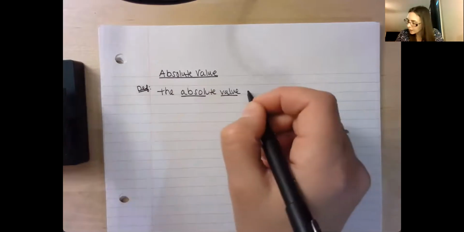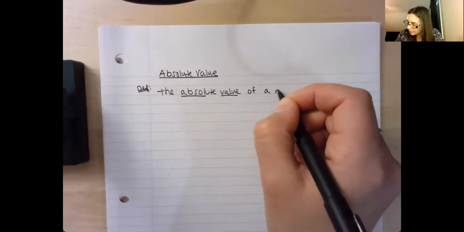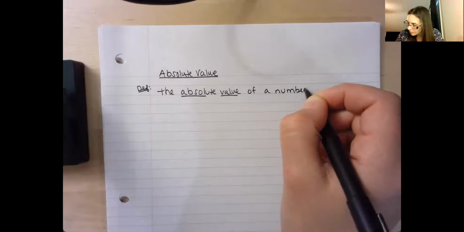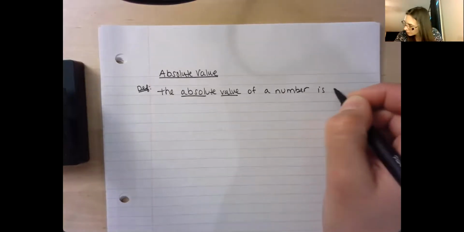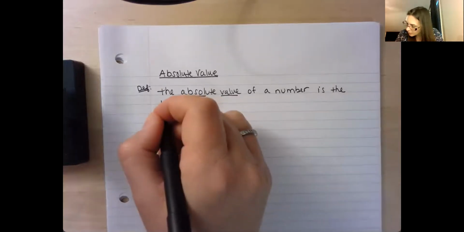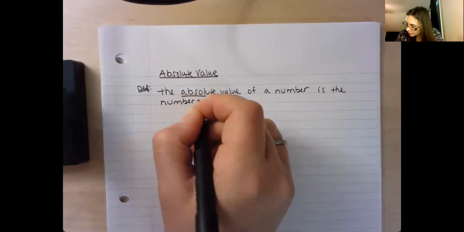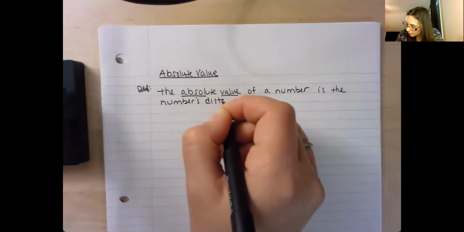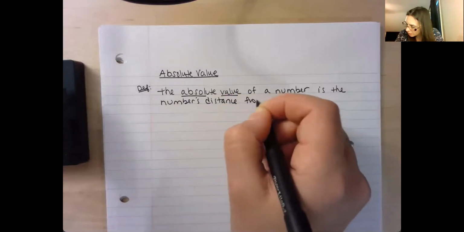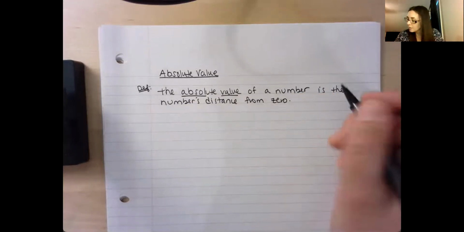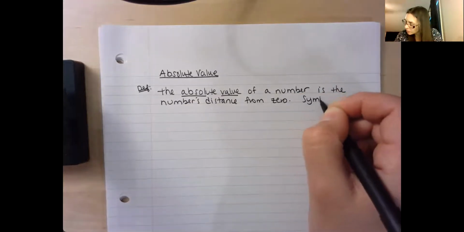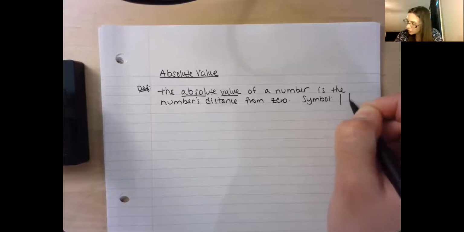So the absolute value of a number is the number's distance from 0.